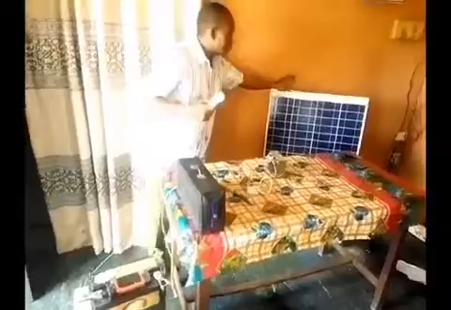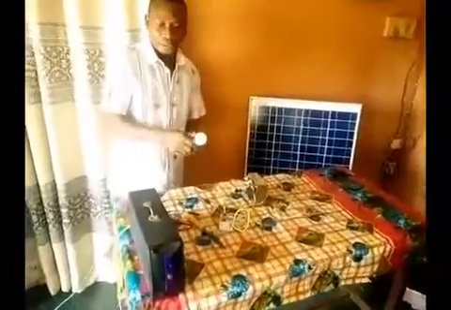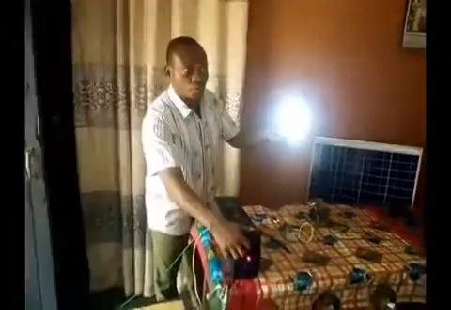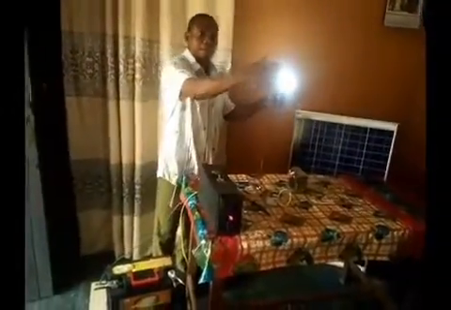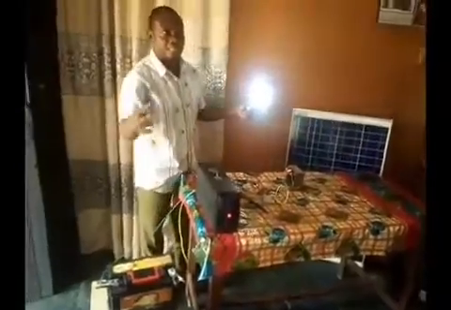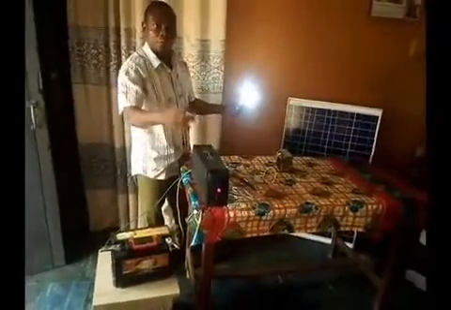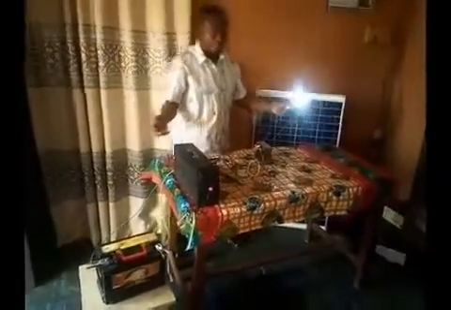Today, I will teach you how you can build your own solar inverter with your battery and your solar panel to generate your own electricity like this one, which can power your home appliances like your television, your fan, and your lighting point.